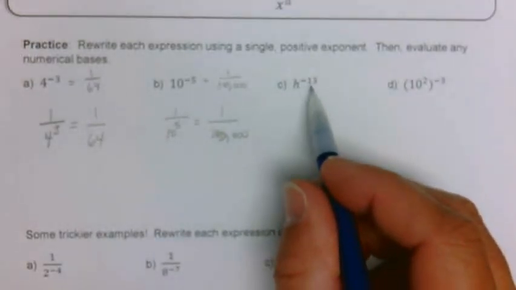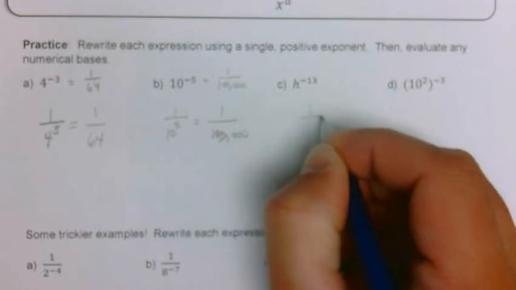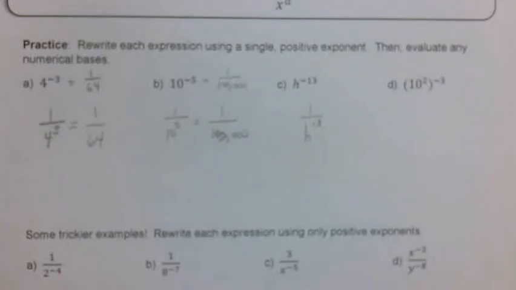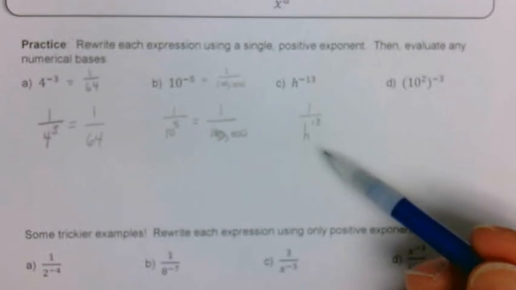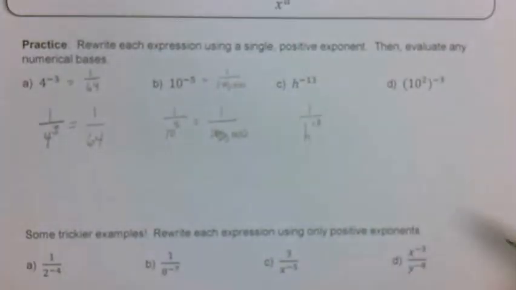Letter C, h to the negative 13th power, that's going to be equal to 1 over h to the 13th power. And I can't evaluate that because h is a variable, so that's how we're going to leave our answer, 1 over h to the 13th power.